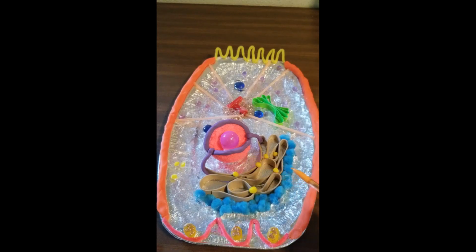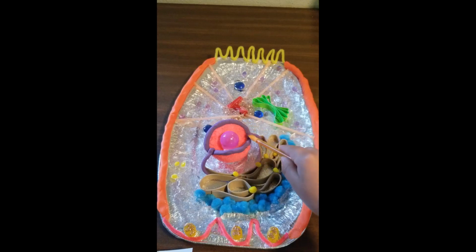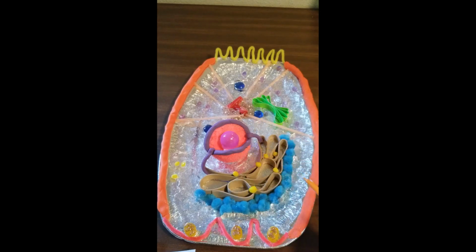The nucleus is the control center of the cell. It is typically large and is located in the center of the cell. It contains DNA. The nucleus is surrounded by a bilayer membrane called the nuclear envelope. So the purple line that you see here is Play-Doh. So this represents the nuclear envelope of the nucleus.